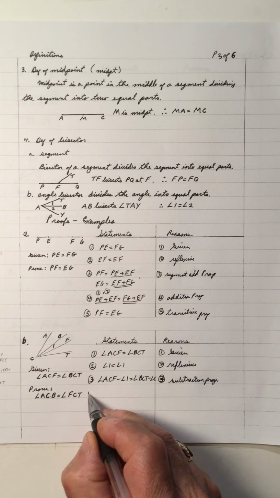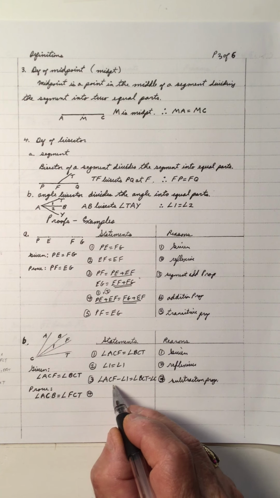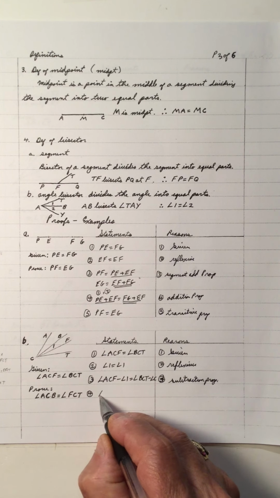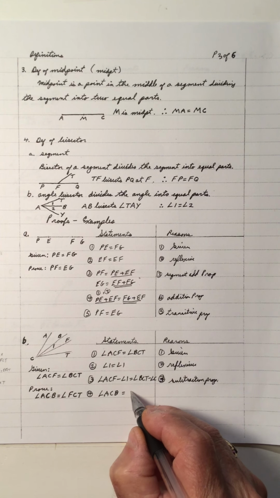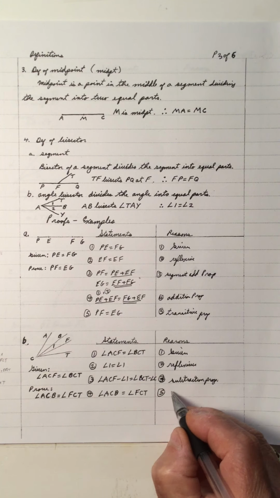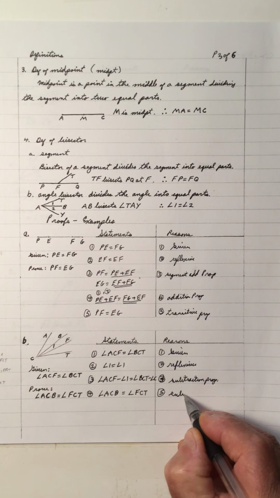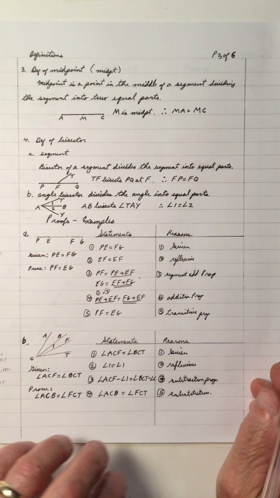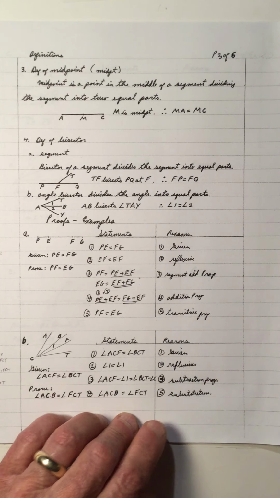And number 4, because we subtract, that means that angle ACB is equal to angle FCT by, we could say, substitution, the substitution property. So notice we're going from a big angle down to a small one, so we're subtracting angle 1 from it.